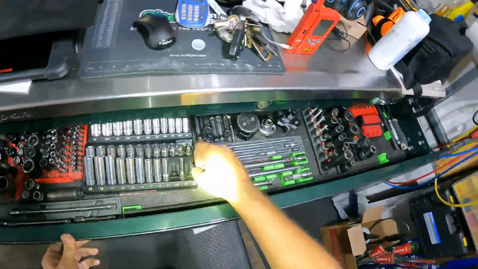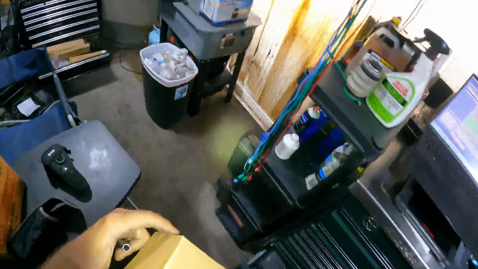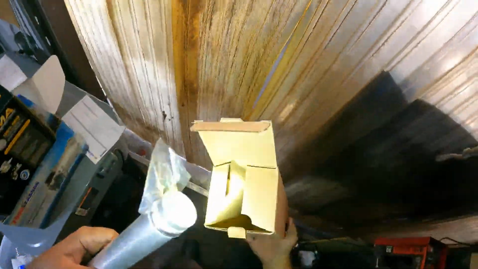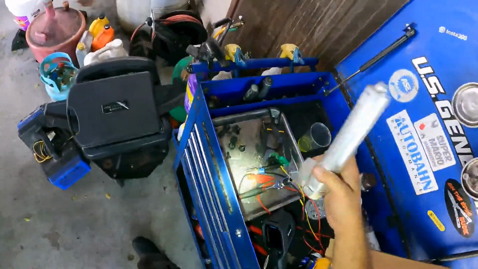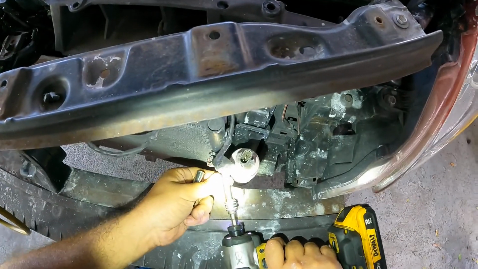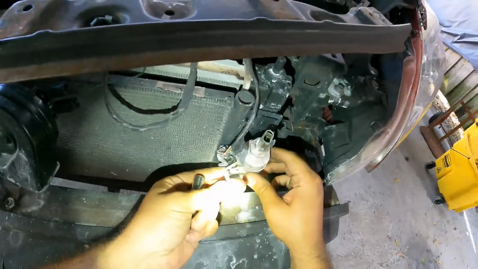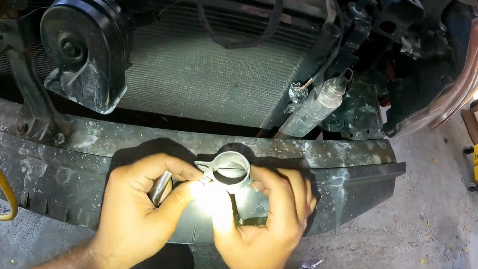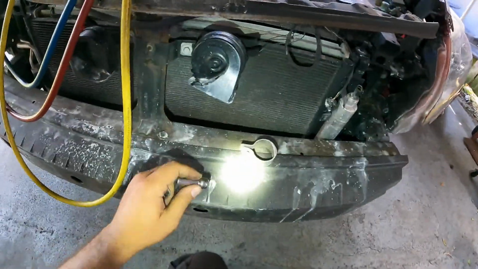And now that I'm here, let me get the new receiver dryer. Right here. Yeah, see, this thing was involved in an accident, so God knows what the heck happened here.